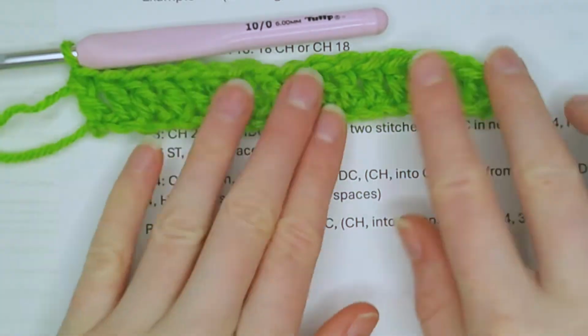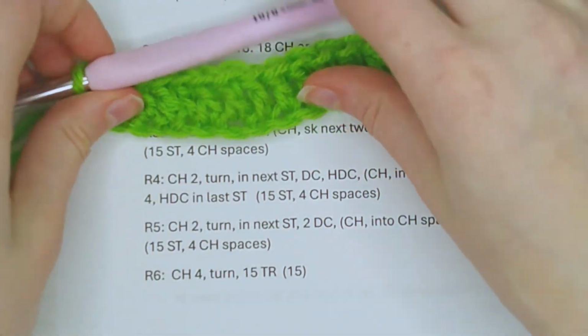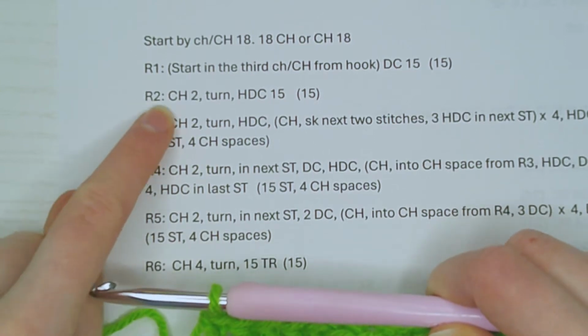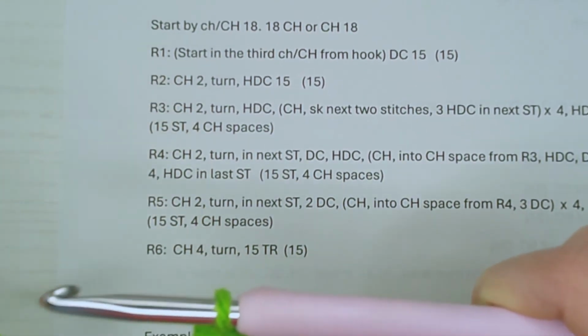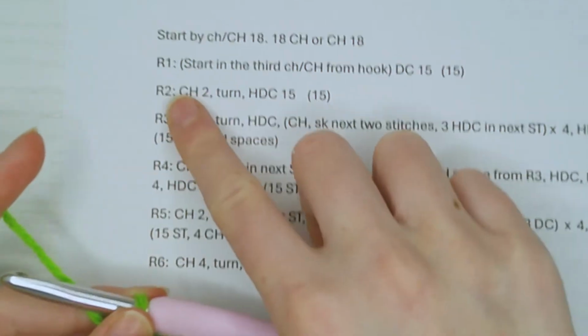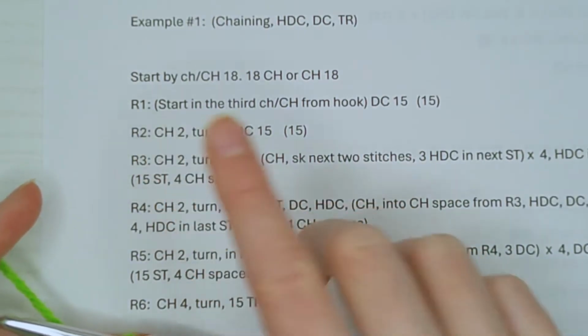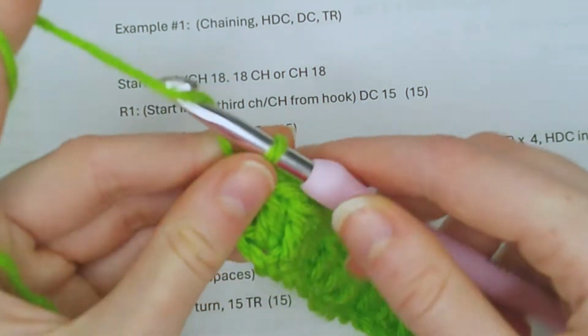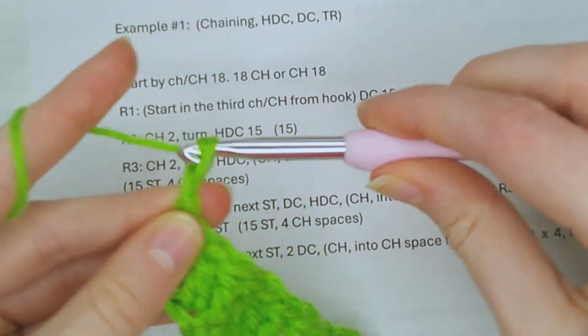Row 1 is officially finished, and this is what it should look like. That has not been too hard. So let's go on to row 2. R2 means we're starting a new row. So it says CH. Remember, CH just stands for chain. So we're going to chain 2. CH2, chain 2. So 1 and 2.